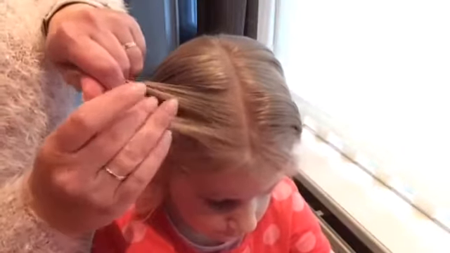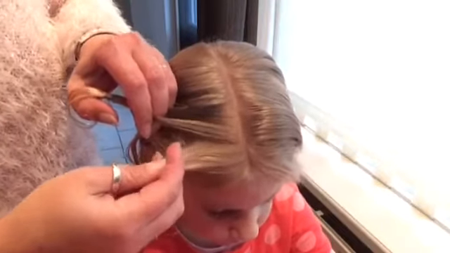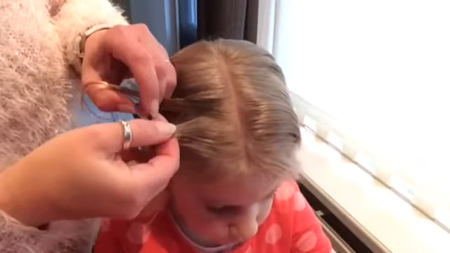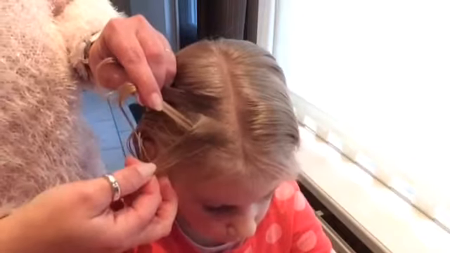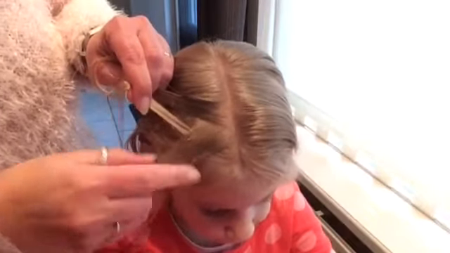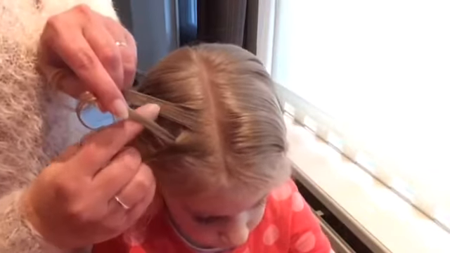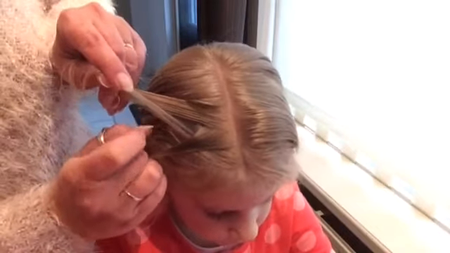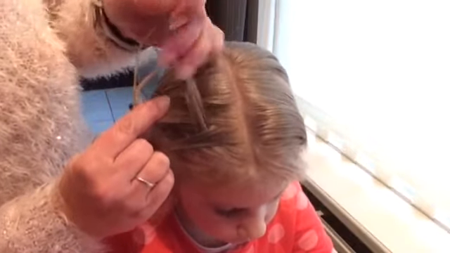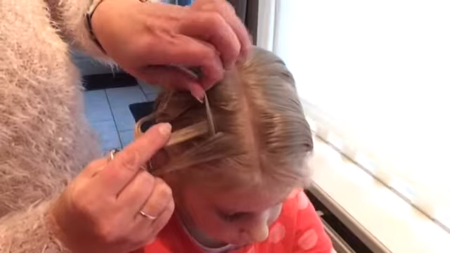So let's do it. The outside strand goes under the neighbor strand. Other side same. Outside strand goes under the neighbor strand.